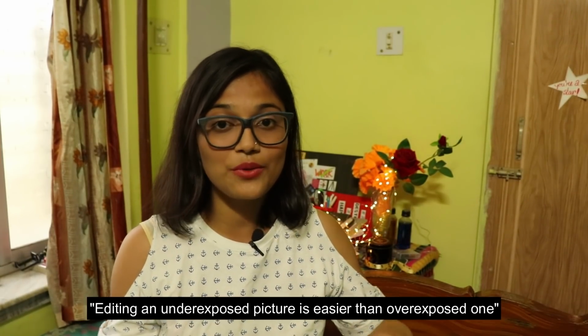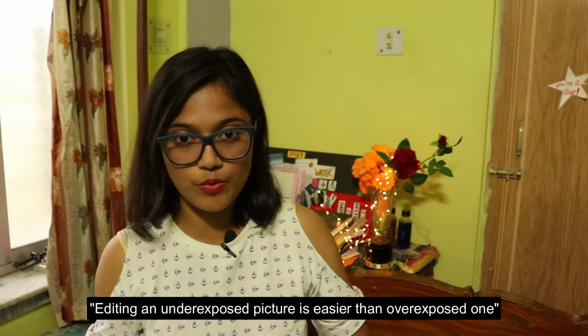I think that helps a lot, because I hope you know this, that you can edit underexposed pictures, but you can never edit overexposed pictures. You cannot bring the details back in an overexposed picture. So it's always better to have very little underexposed pictures, so that you get all those details. And that's tip number one.